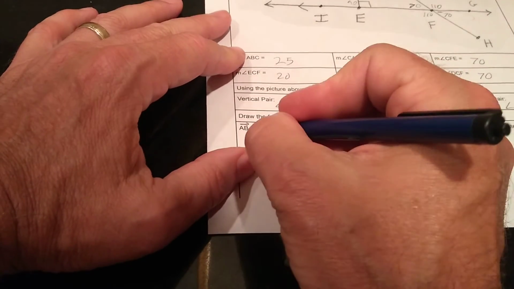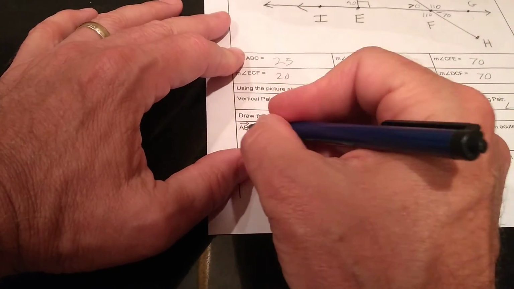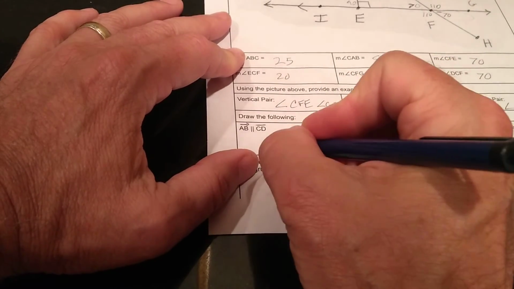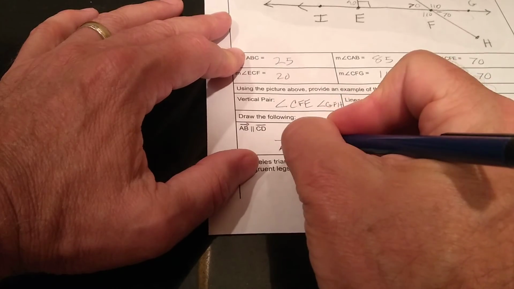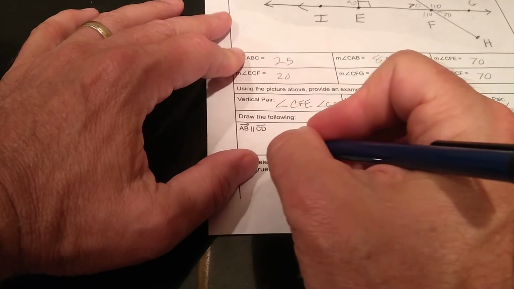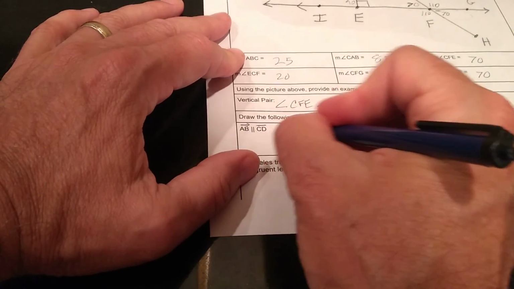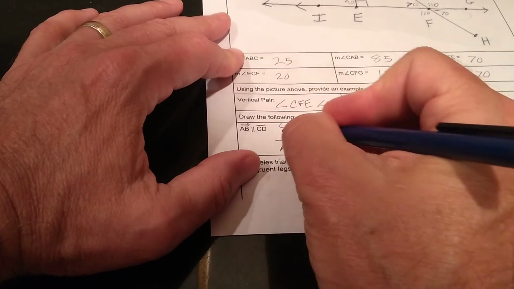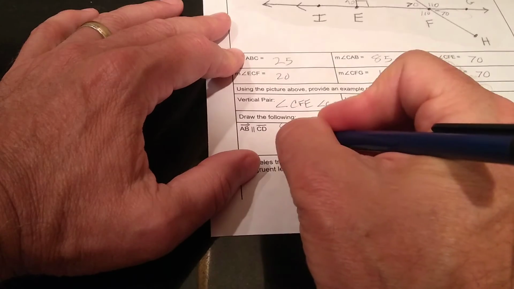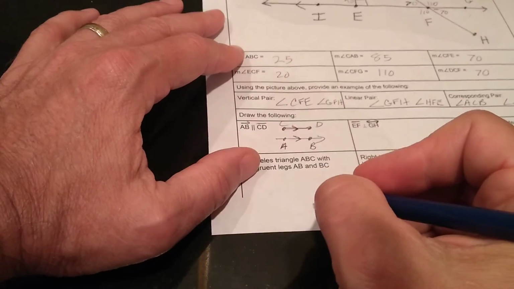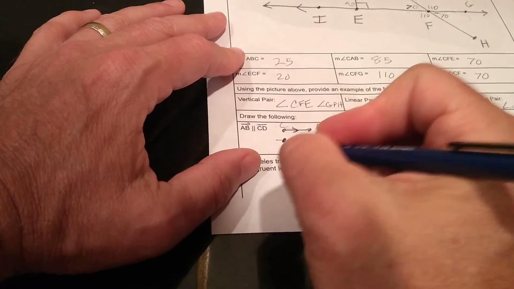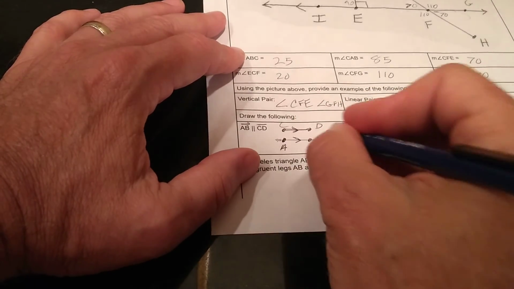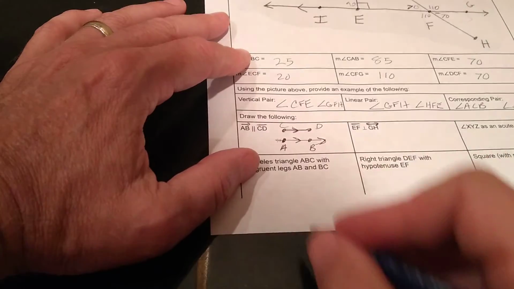Draw the following. Ray AB. So I'm going to draw a ray from A to B, and then CD, and they're supposed to be parallel. So I'm going to draw something up here, CD, and then to make them parallel, I'm going to mark them as parallel. Oh, I guess I probably shouldn't have this little bit on the A. It's still a ray, but the arrow is going in this direction because that's what the ray does.